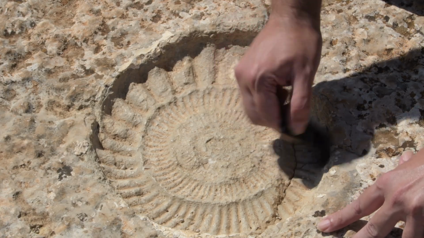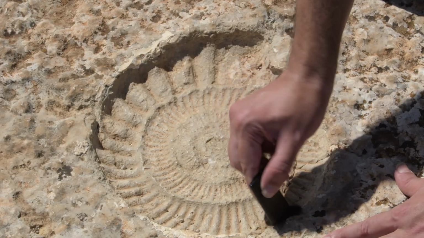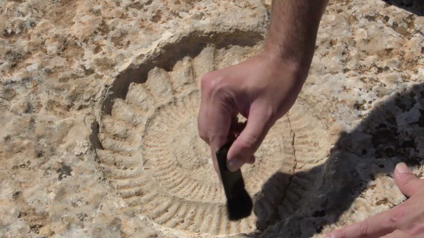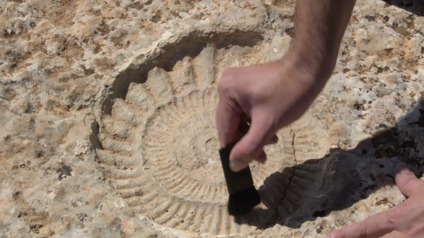Fossilization is rare. Most organisms decompose or are eaten before burial. The fossils that exist today represent a small fraction of life from Earth's past.